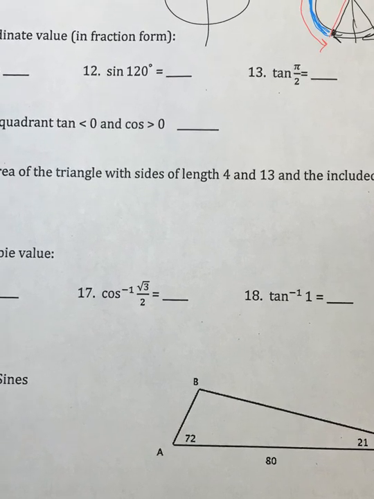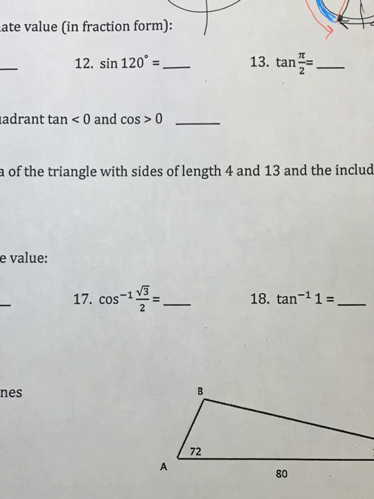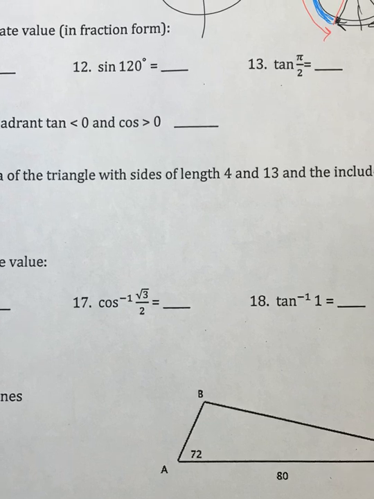Give the coordinate in fraction form. Okay? Fraction form. So what is the x value at 5 pi over 6? Where are we? 5 pi over 6. Yeah, so the x is the long leg in that triangle. Negative square root of 3 over 2.